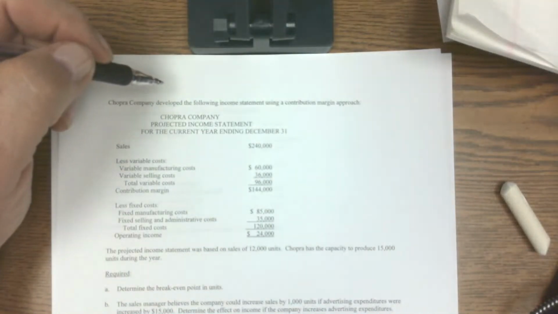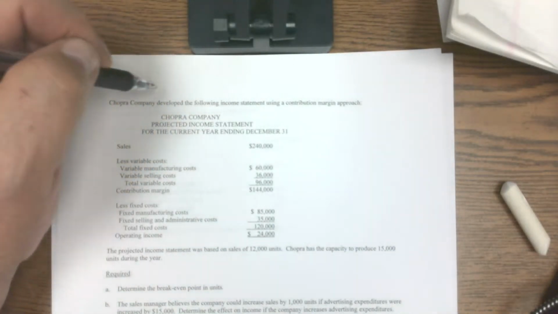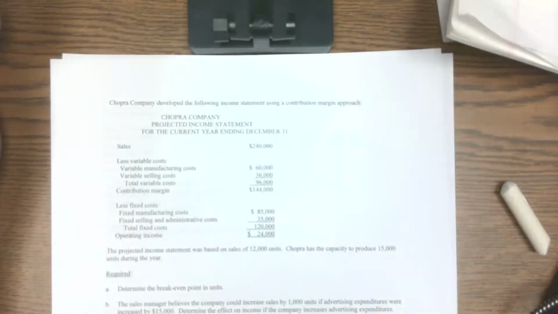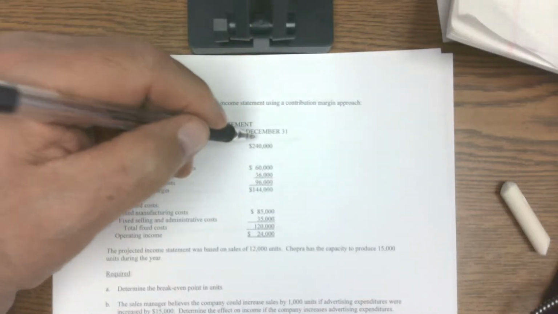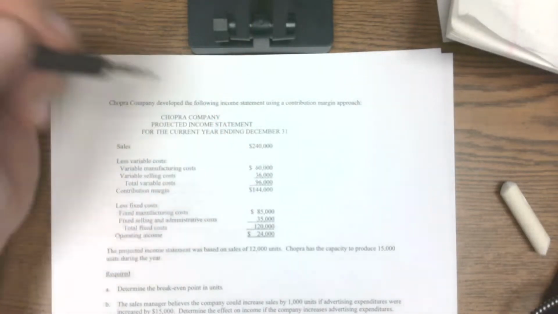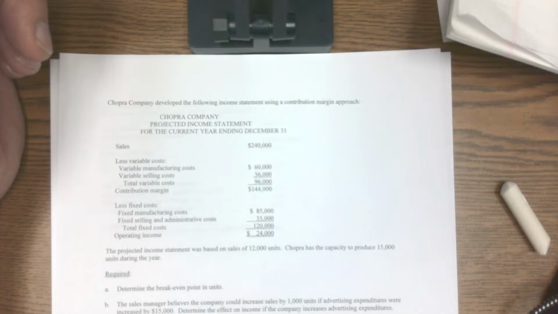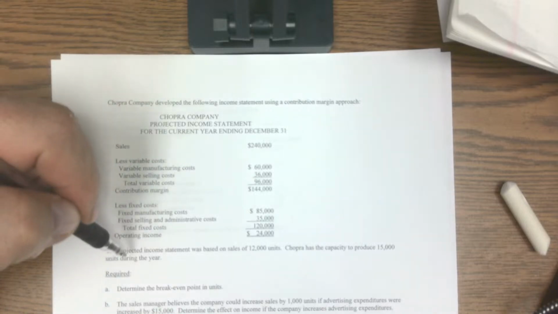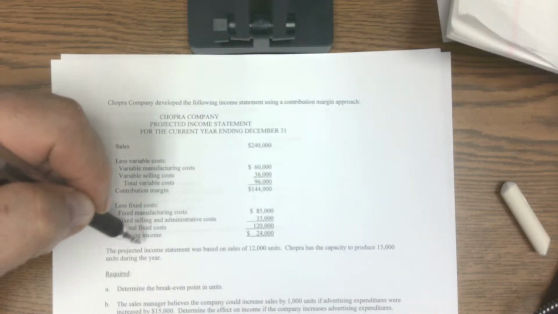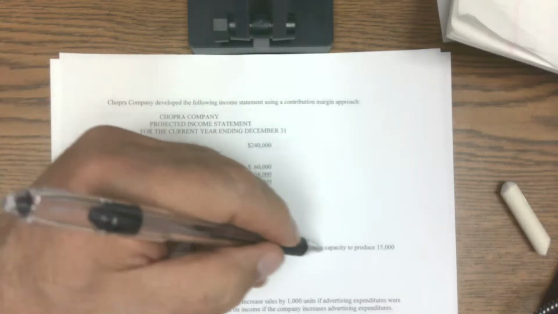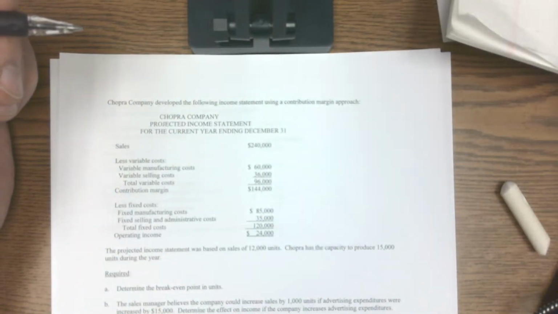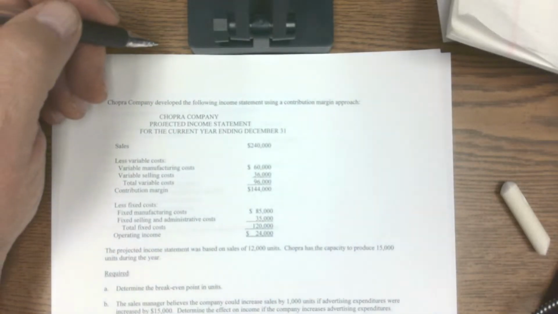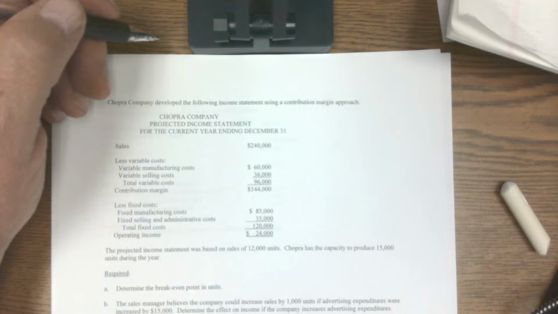Okay. We have an income statement in the contribution margin format. So we've got our sales minus our variable cost minus our fixed cost. The projected income statement was based on 12,000 units. They have the capacity for 15,000 units during the year.